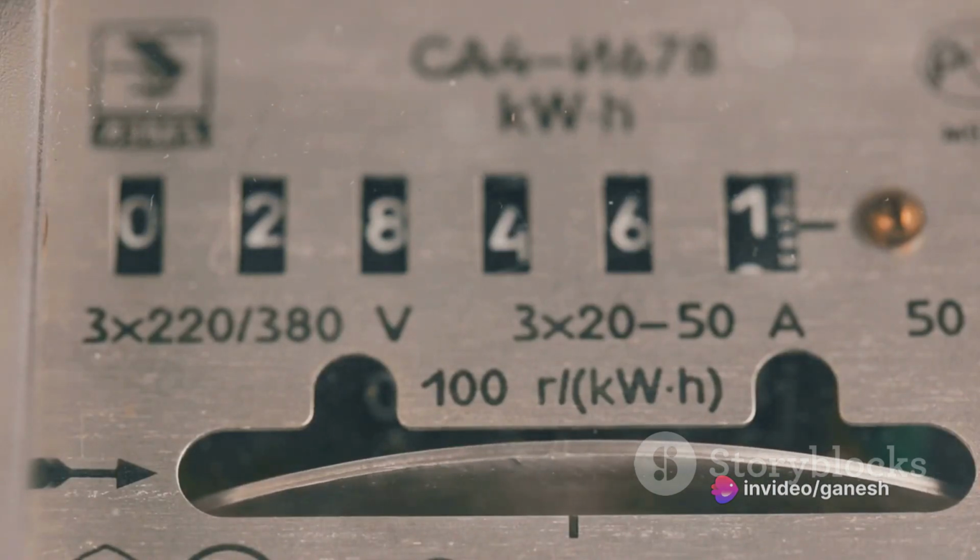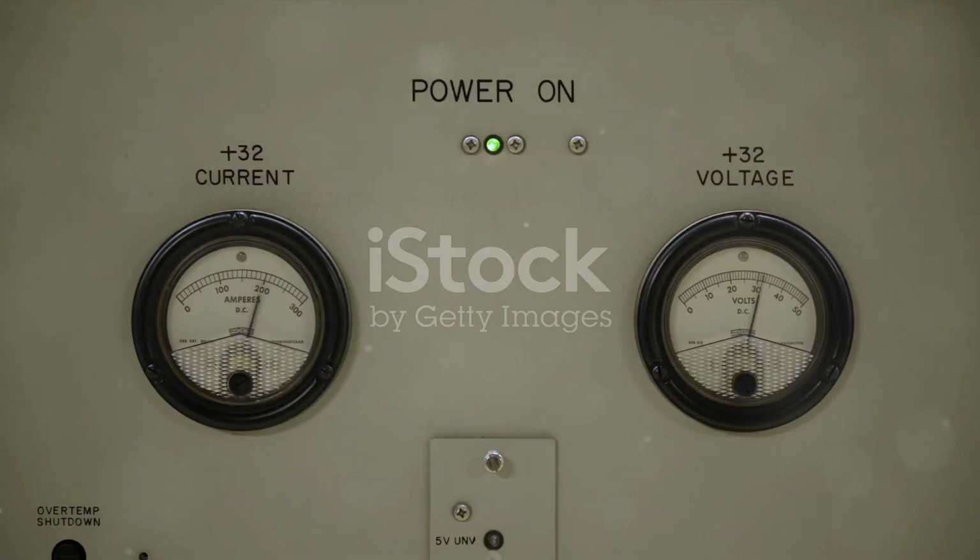point every second. To measure this current in a real-world setting, we use a tool called an ammeter. This handy device allows us to see just how fast our electrons are moving in any given circuit.